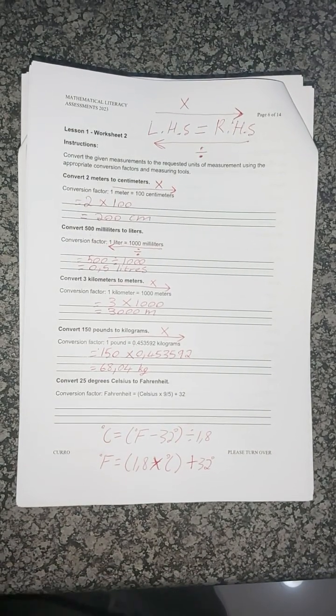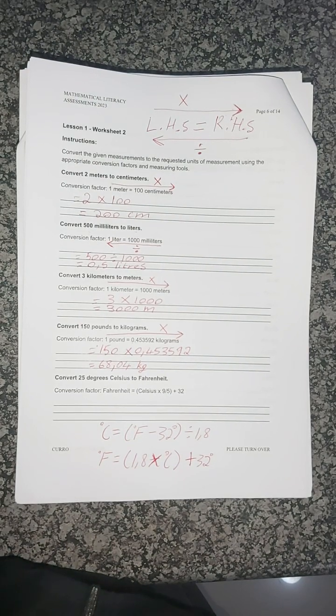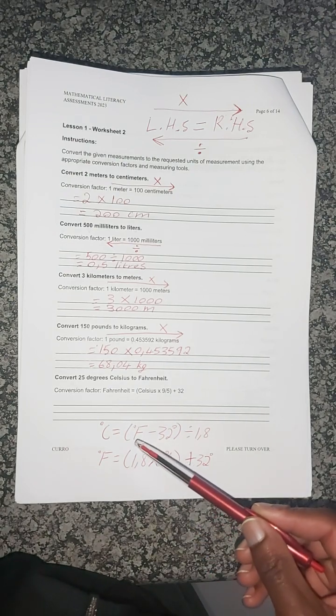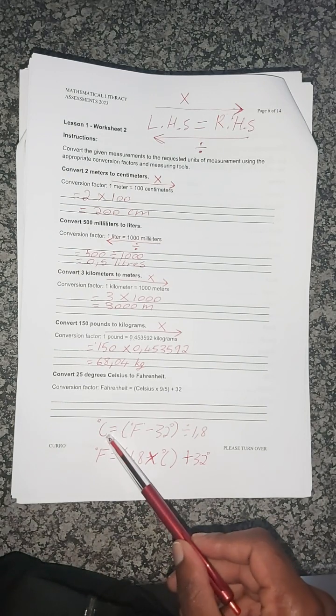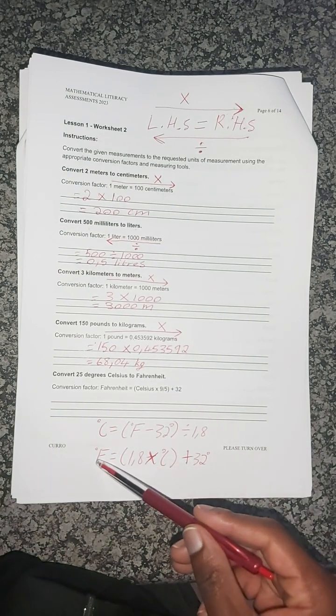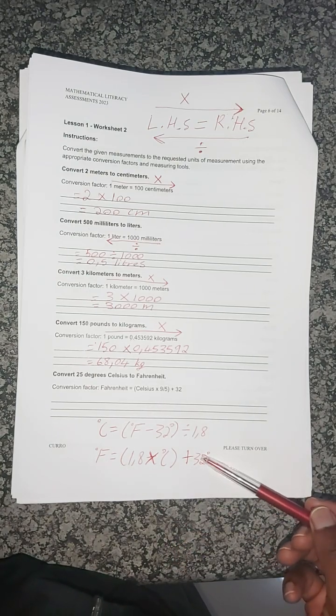Okay guys, the next conversion I want us to look into is that of temperature. So there are two ways of converting. You either convert from Fahrenheit to get degrees Celsius, or from degrees Celsius in order to get your Fahrenheit. And these are the two formulas you need to use.